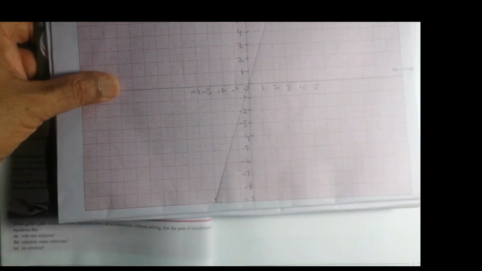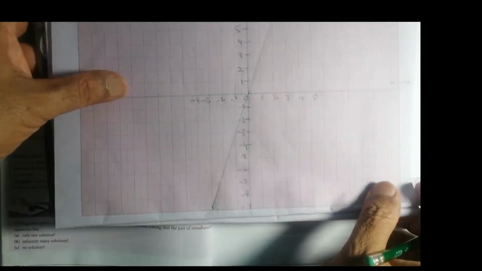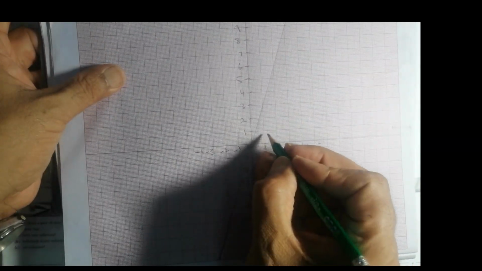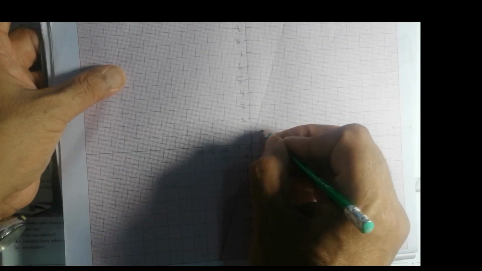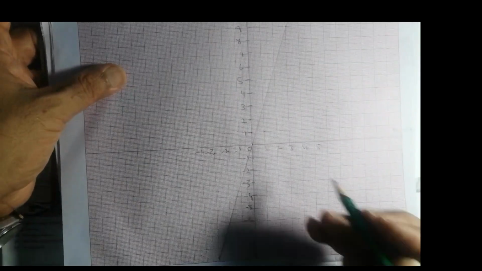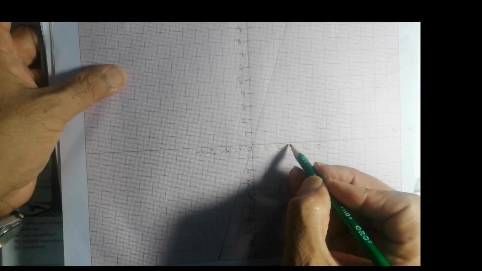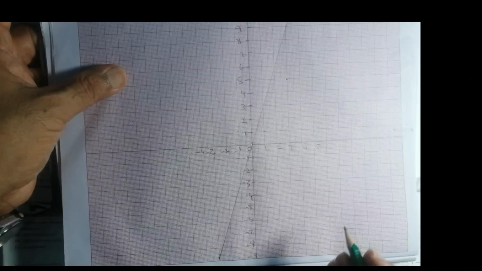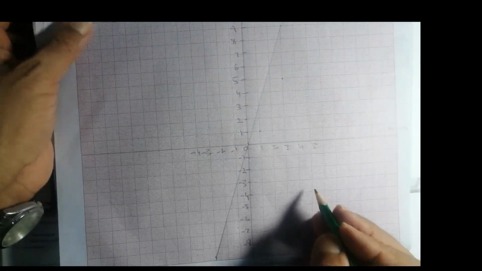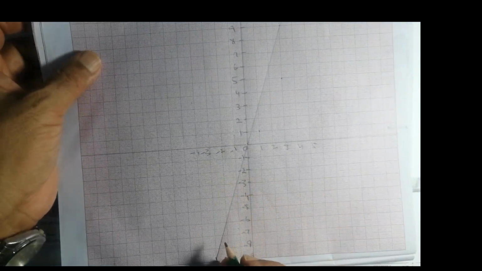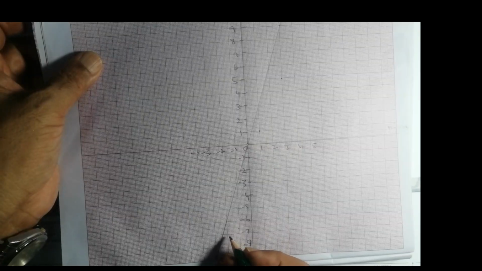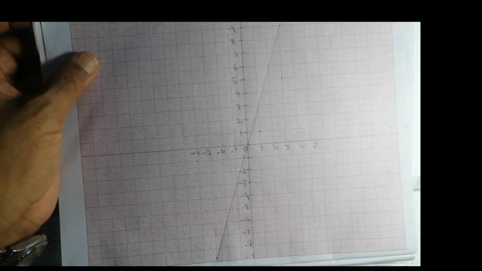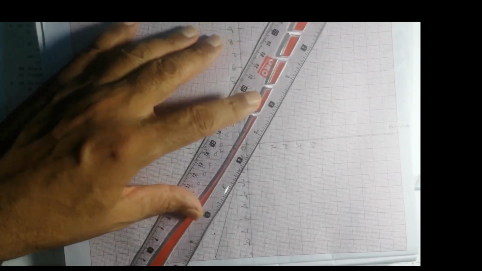And now for the second line. This is the first line, and for the second line, 1 and 1. 1, 1 is this one, and 3, 5: 3 is this one, and 5 is this one. So this point, and -3 and -7, the -3 and -7 point is this one. So join the points.